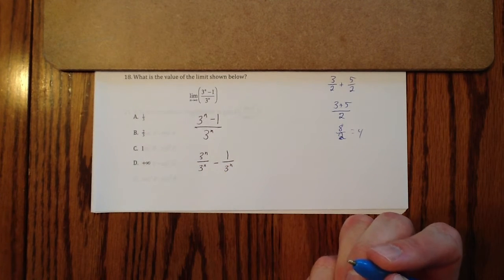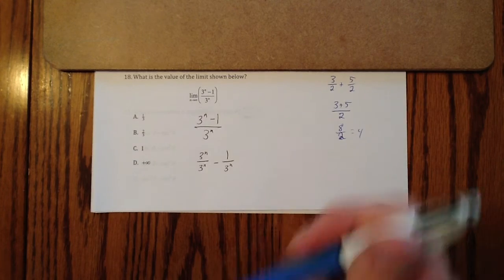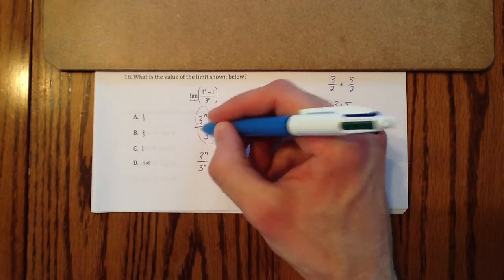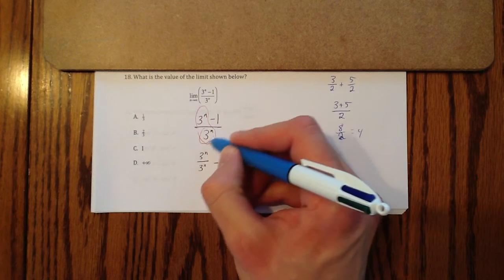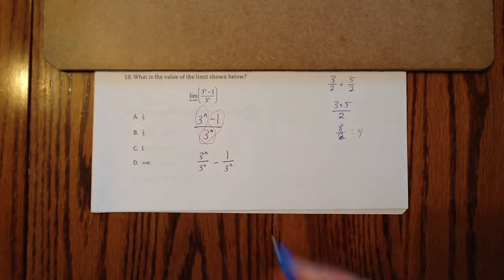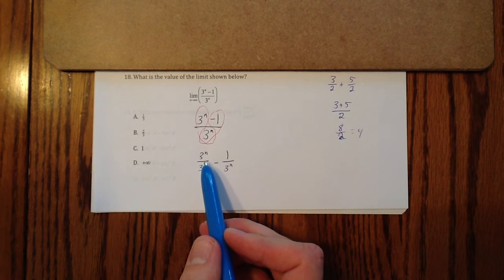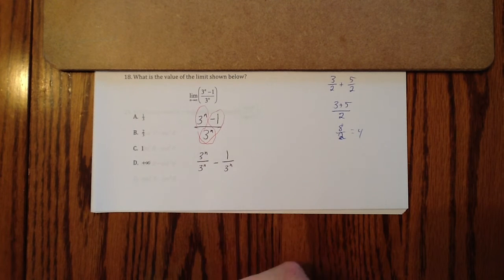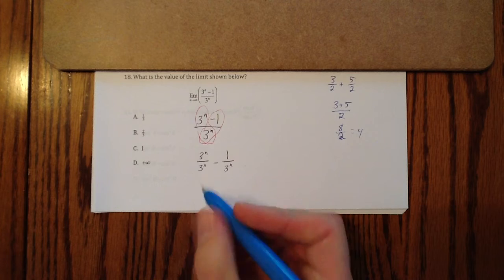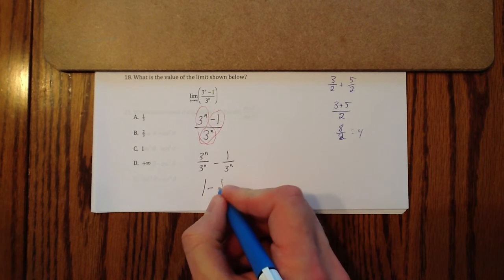It's perfectly legal. What I always tell my students is this: 3 to the n is going to go into that, make a fraction out of that. 3 to the n is going to go into that, and you make a fraction out of that one. It's perfectly okay. Well, 3 to the n over 3 to the n is what? 1. So we really have 1 minus 1 over 3 to the n.